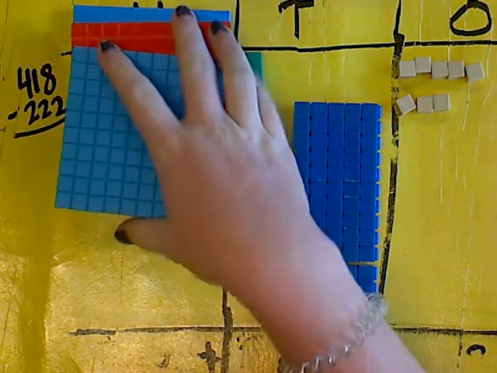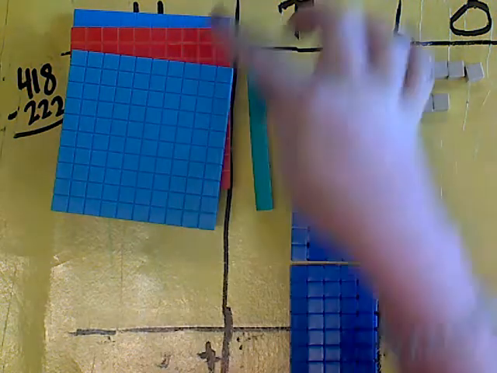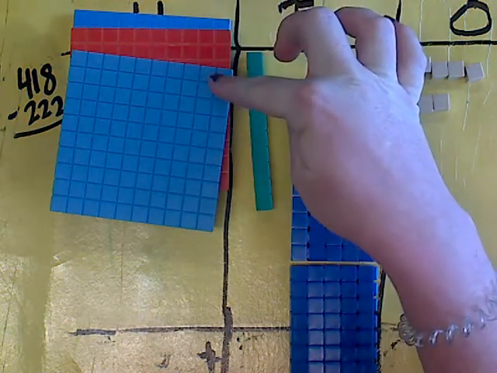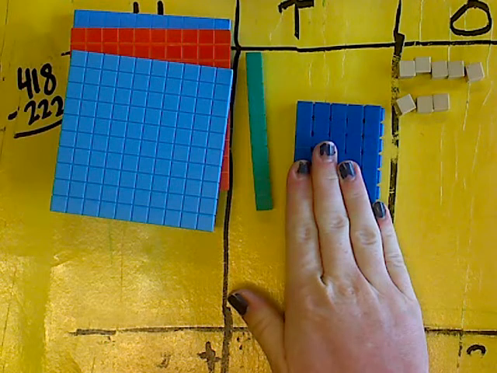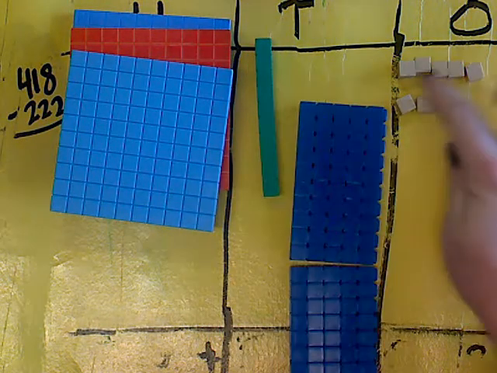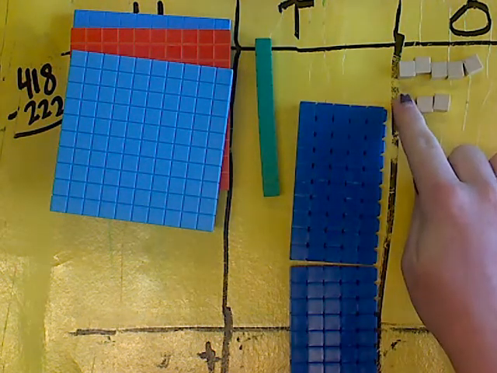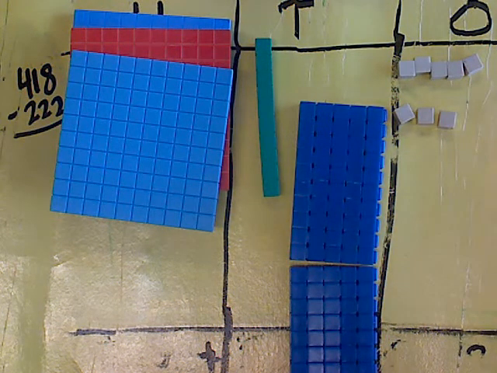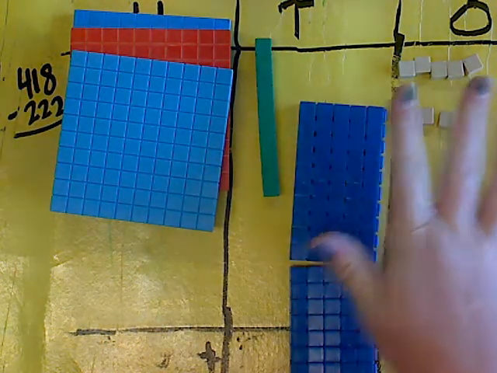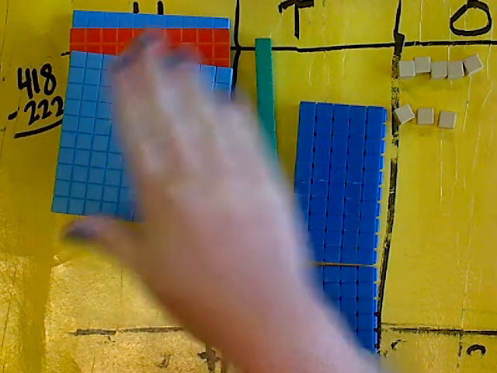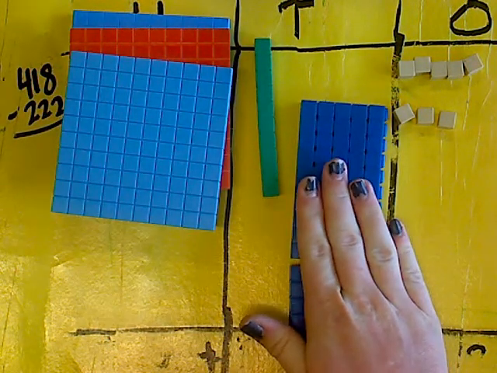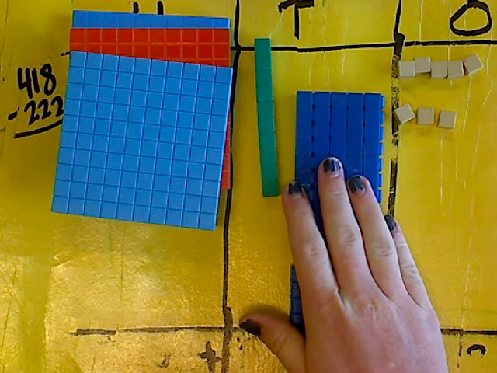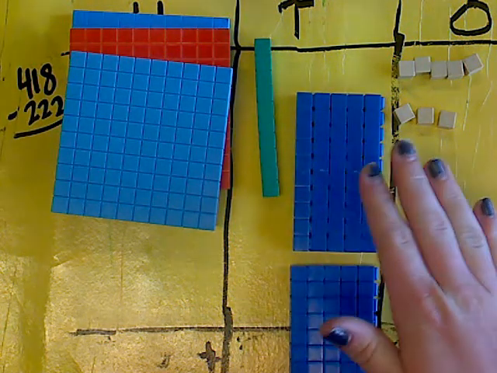So now I'm going to make sure that my value is still the same. So I have 100, 200, 300, 400, 410, 415, 416, 417, 418. So my value has not changed even though I regrouped one of my hundreds to become 10 tens. So now I can subtract and find my answer.